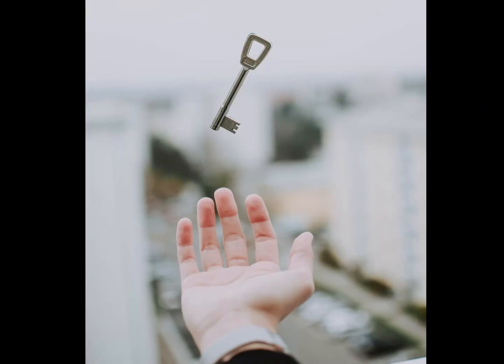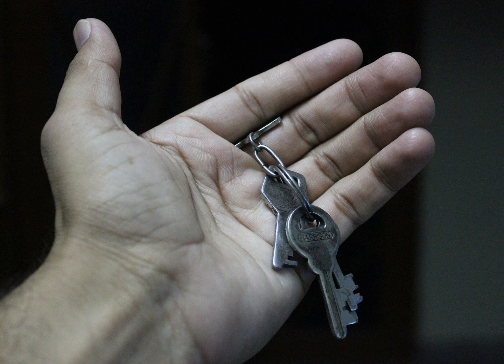Here Jesus was talking to the 11, not 12, because one was lost. The remaining 11 out of the 12. I give you the keys of the kingdom of heaven, that whatsoever you bind on earth shall be bound in heaven.